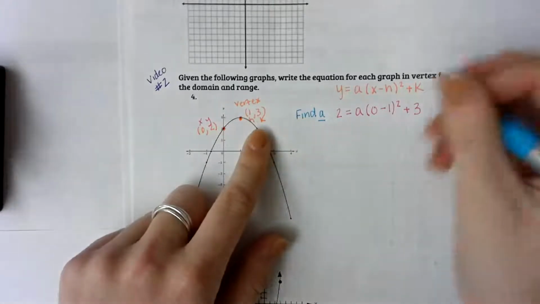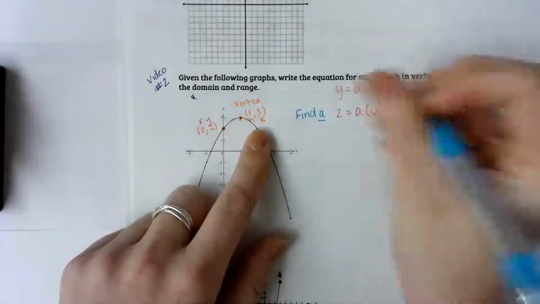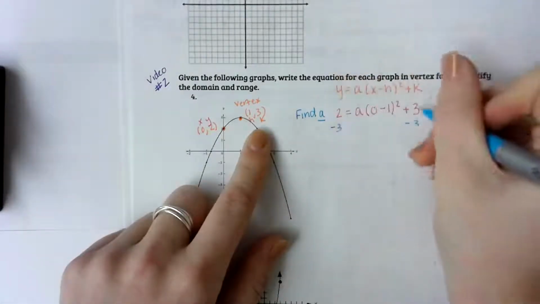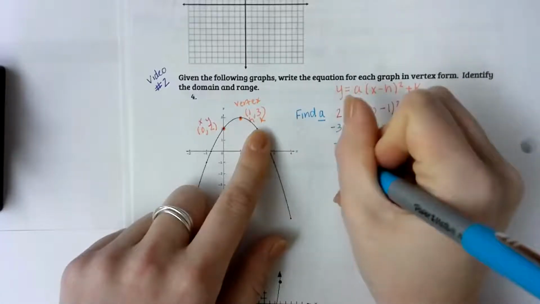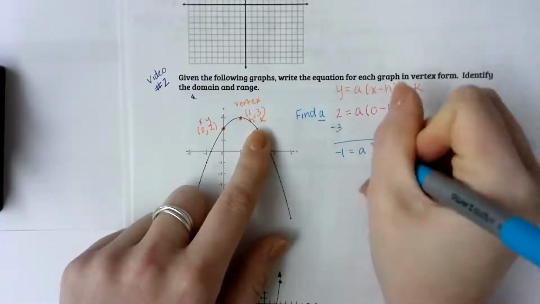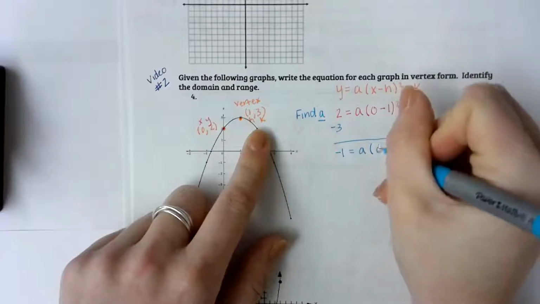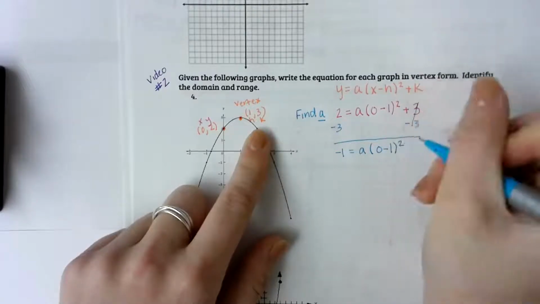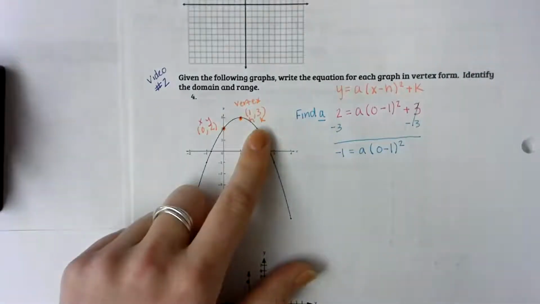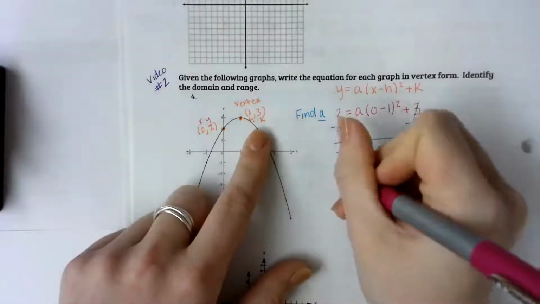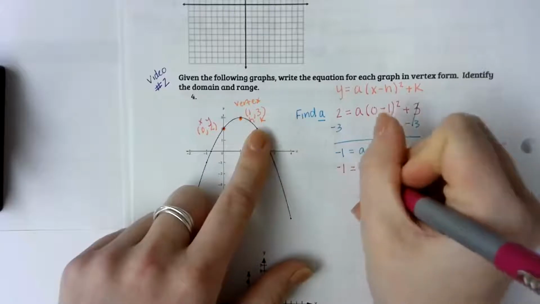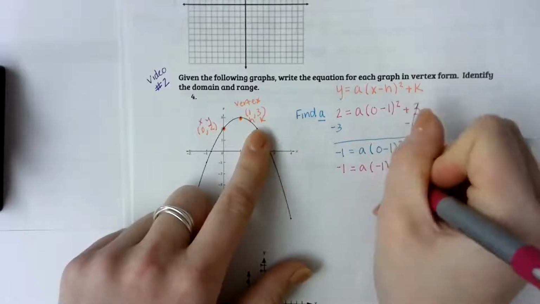So I'm going to start by subtracting 3 on both sides. So -1 equals a times 0 minus 1 squared. So 0 minus 1 is -1.